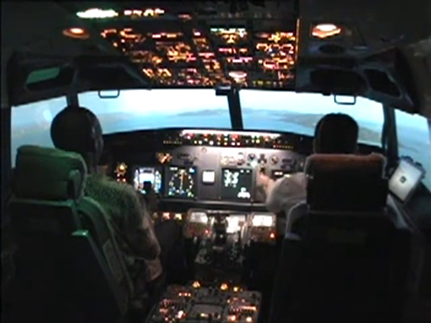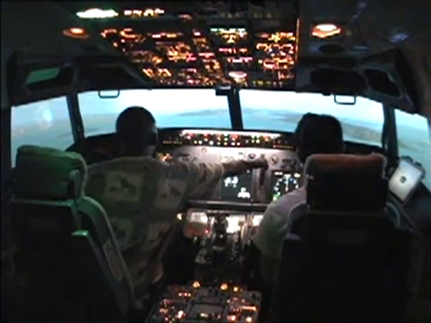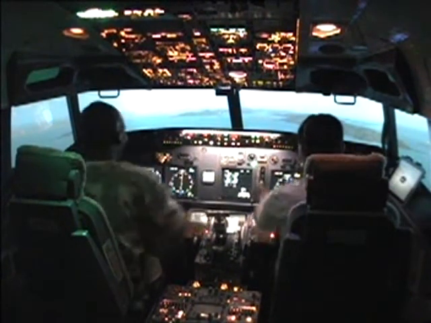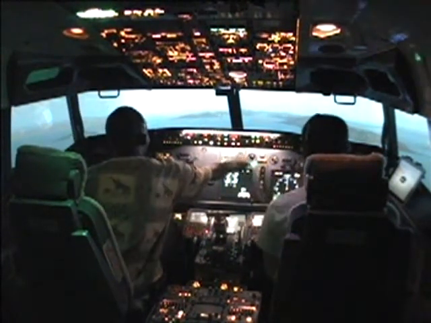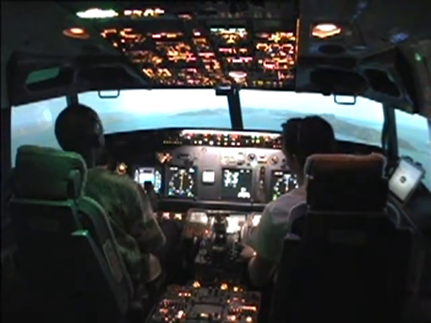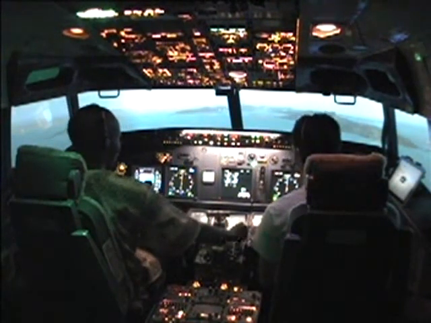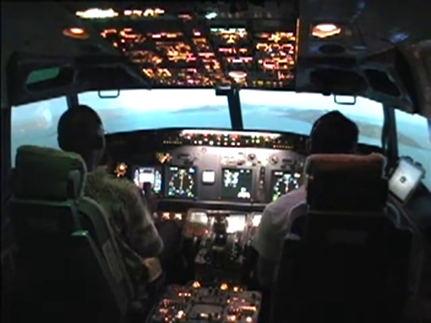Alright, we'll bring the landing gear down. Right, auto brakes to the off position. Yep, and over here we got flaps to 15. Flaps to 15. Yep, right, maintain 5 degrees.